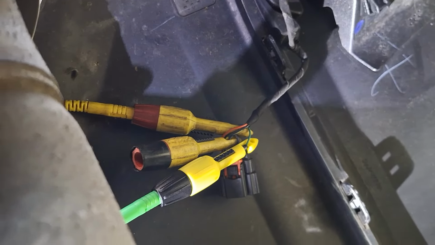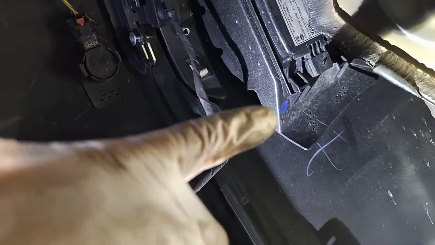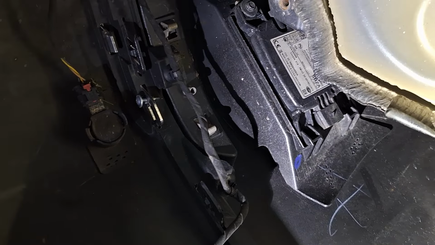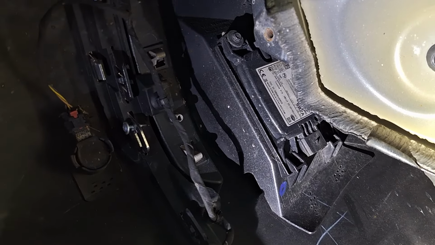So I crawl under the car, and this is what I found. That's a control unit over there. Sorry, the space is very tight. You see where my finger's pointing? That's a control unit for the side detection module. I looked on the right side as well, and same thing.